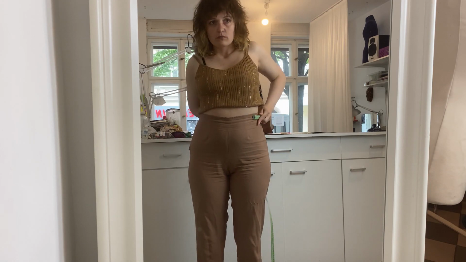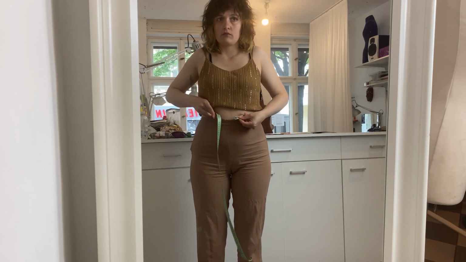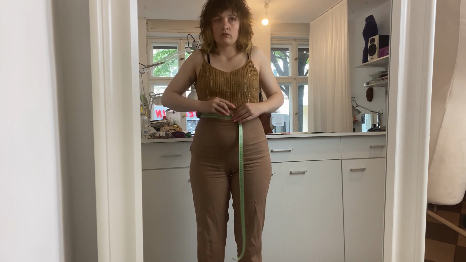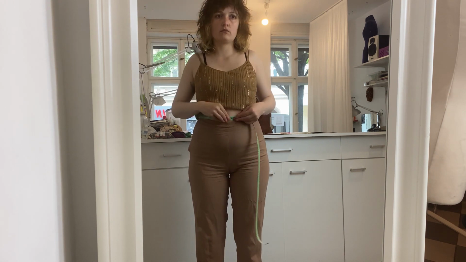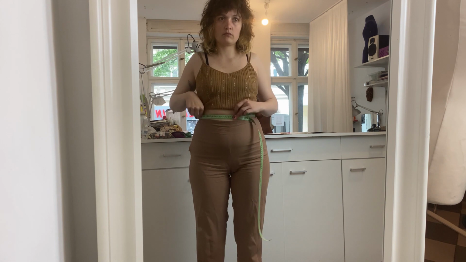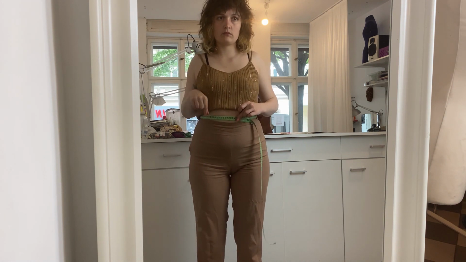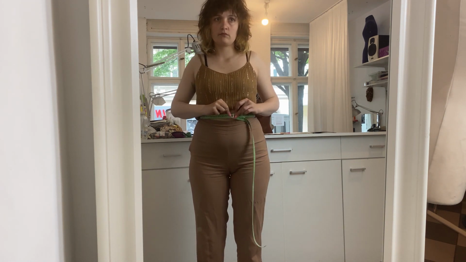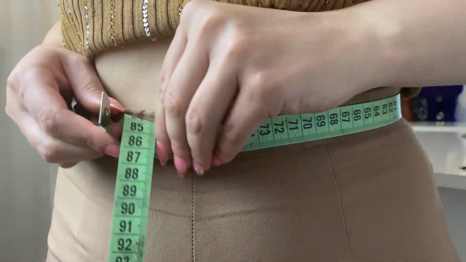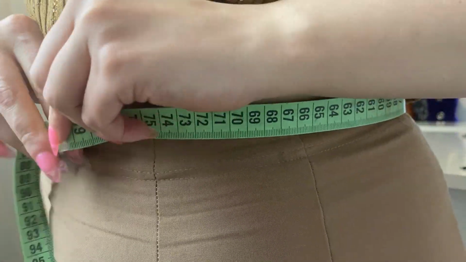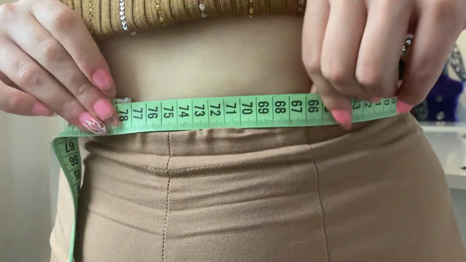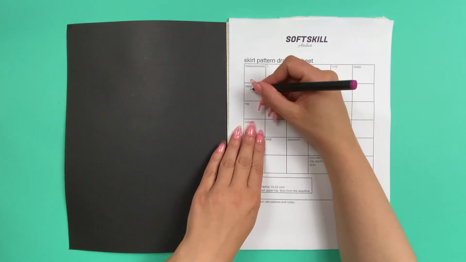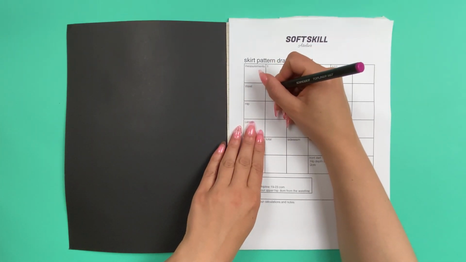Now, take your measurement tape and stand in front of the mirror. Make sure you wear clothes that are close fitted so your measurements won't get manipulated by too much fabric of your clothes. The first measurement you need is your waist. Make sure you measure around the smallest part of your waist. That's the number we need. Write it down to the first box next to waist. This is where the full number of the circumference goes.